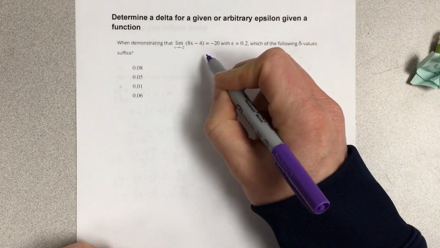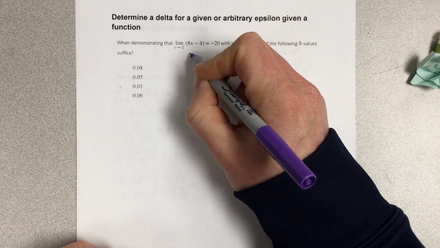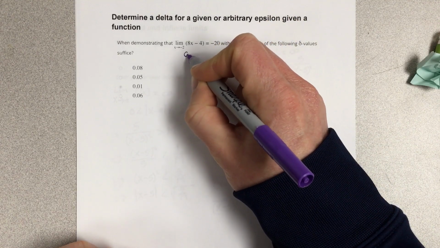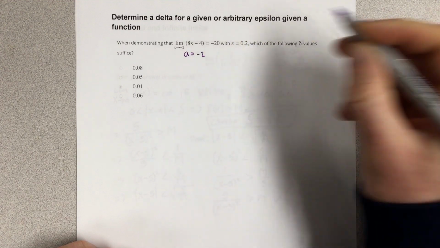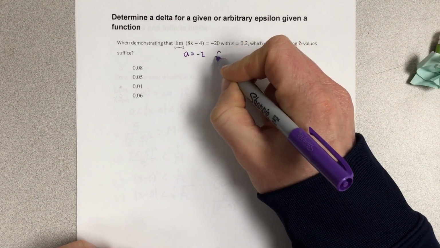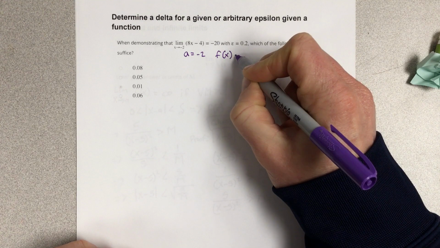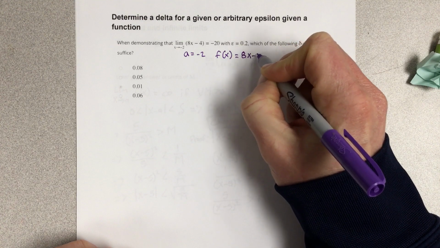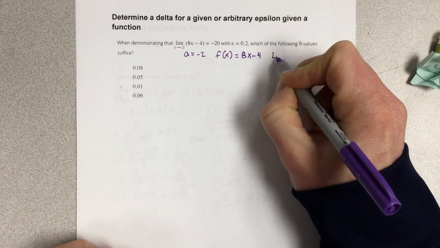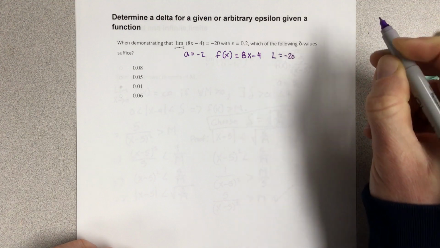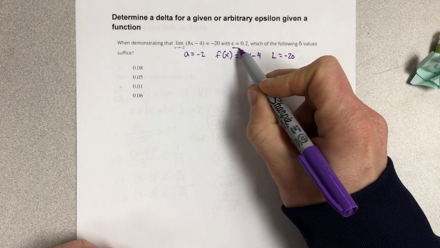So what we're going to do is write out what we know. We know that the a value is equal to -2. We know that the f of x value is equal to 8x minus 4. And we know the limit is equal to -20. And they tell us epsilon is 0.2.